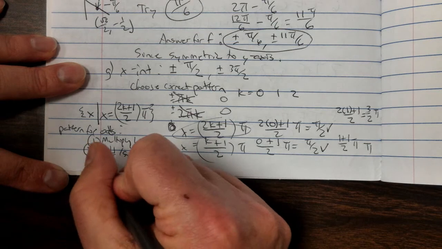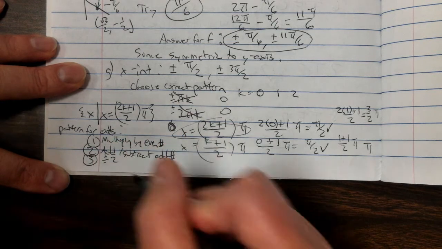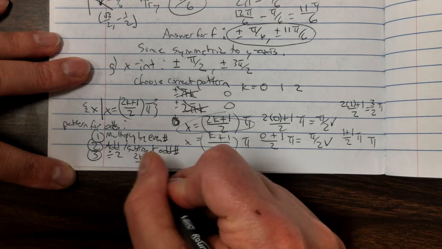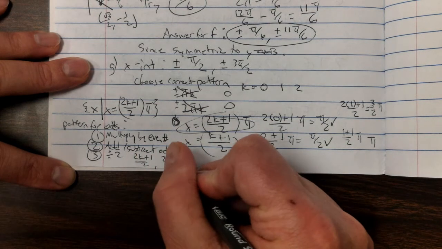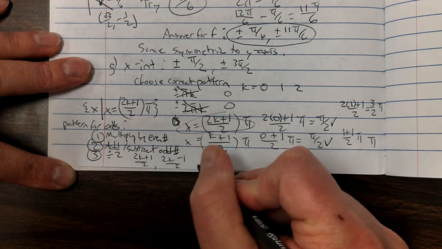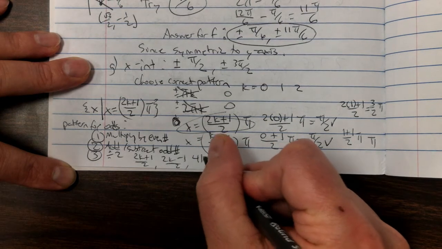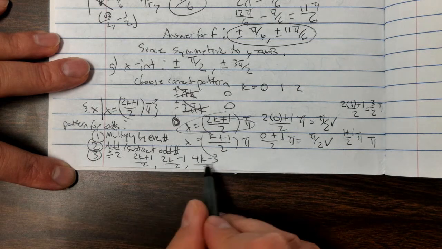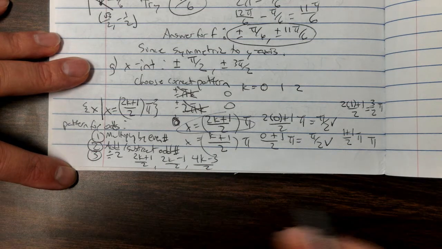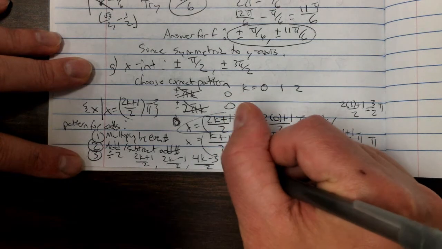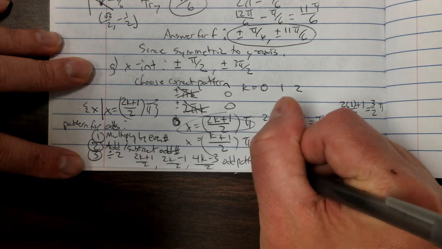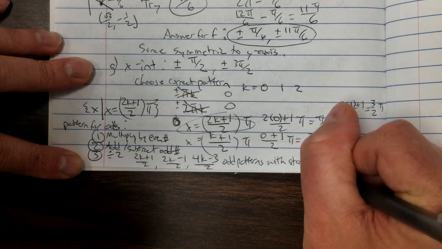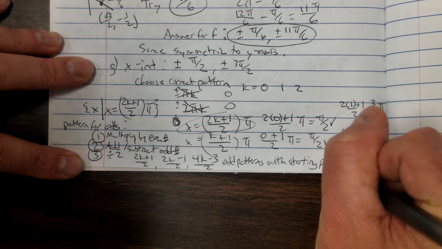And then step 3 is just divide by 2. So for example, 2k plus 1 over 2, 2k minus 1 over 2, you can even say 4k minus 3 over 2, etc. All of these are odd number patterns, they just have different starting points.